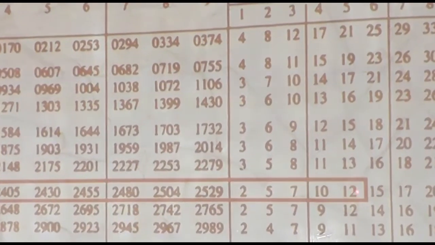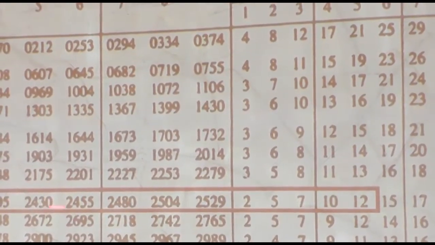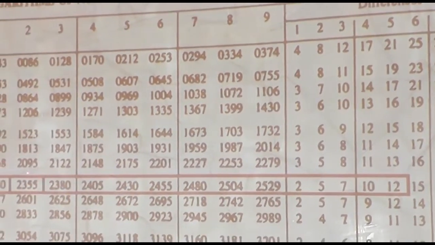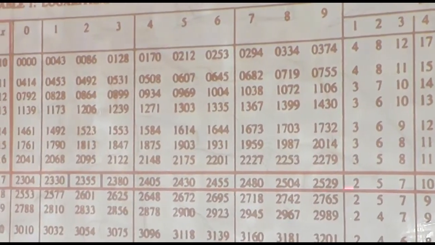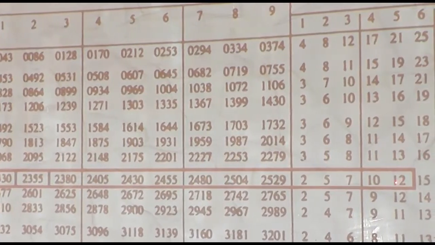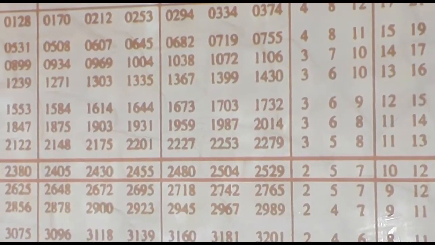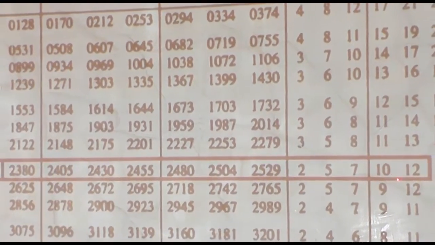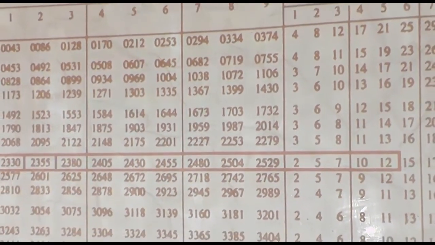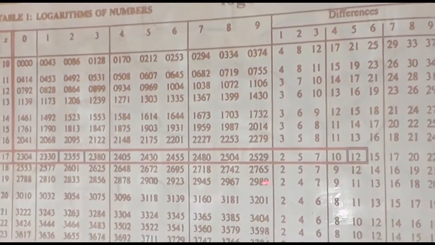I have 12. So I record this value 2355 and add what I get at the difference to it: 2355 plus 12.